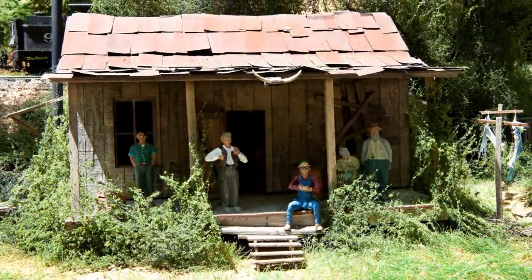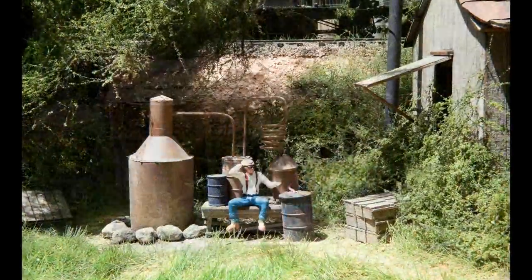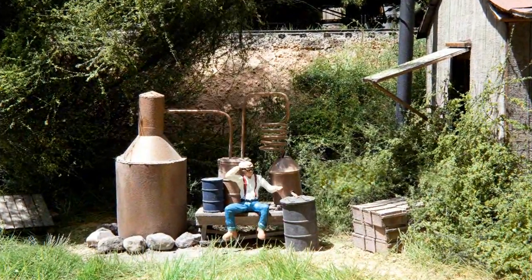Once the shack was in its final resting place, I went ahead and added the much-needed down-home details, like a clothesline, an outhouse, and, well, you get the idea.